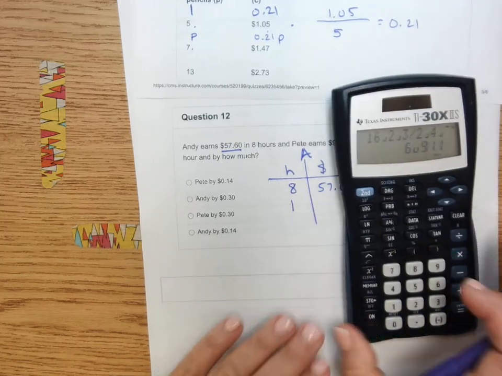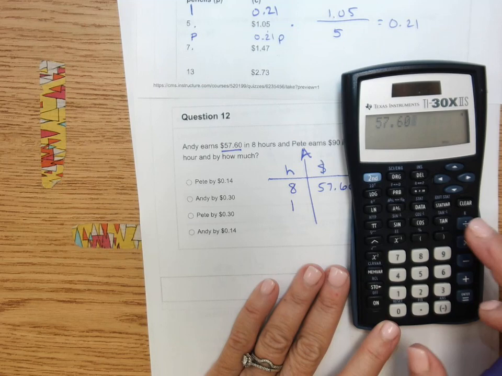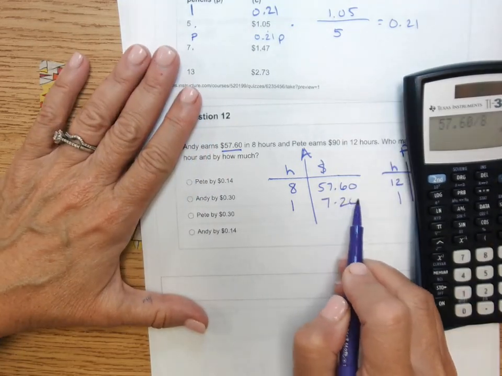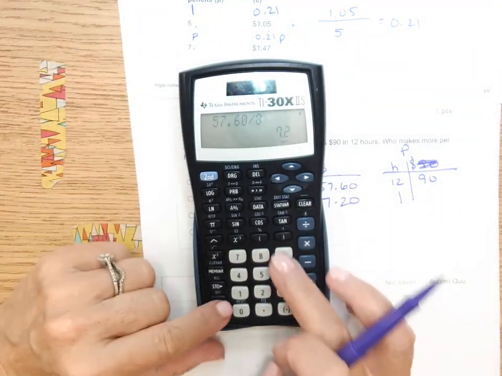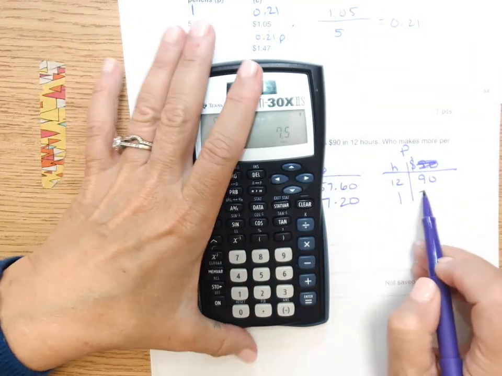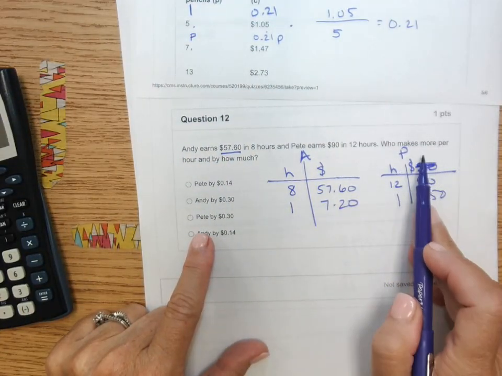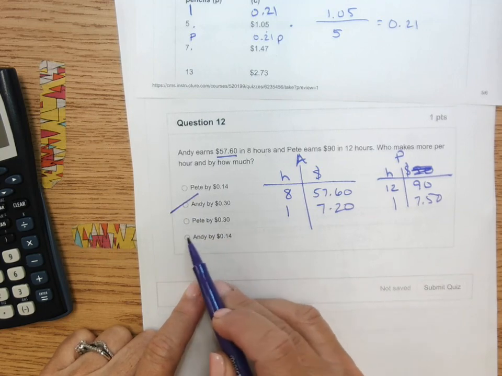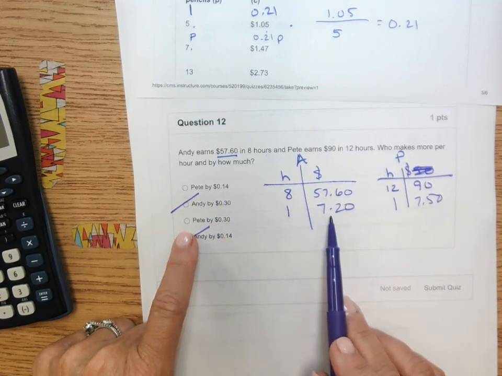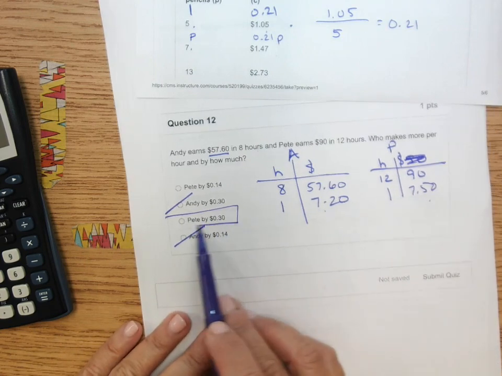So $57.60 divided by 8 is $7.20. And 90 divided by 12 is $7.50. So, who makes more? Pete. Okay, how much more? Well, Andy makes $7.20, Pete makes $7.50, so Pete by 30 cents.